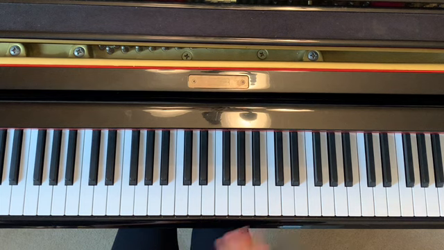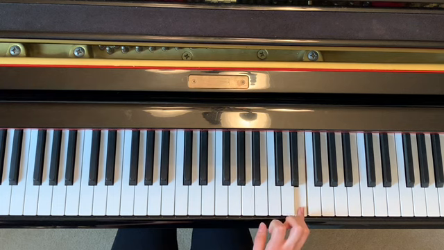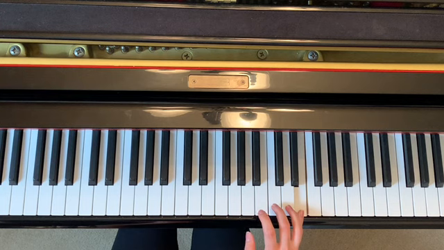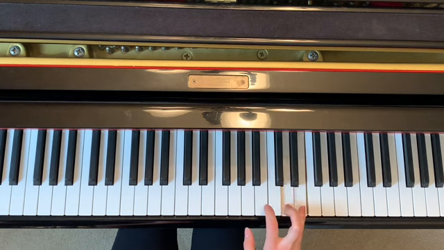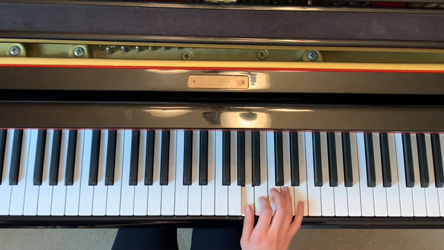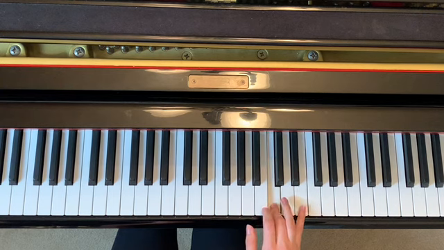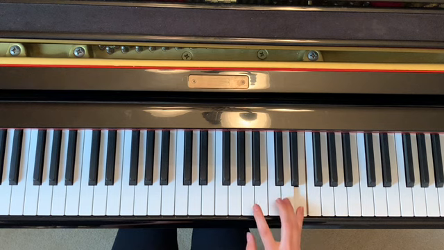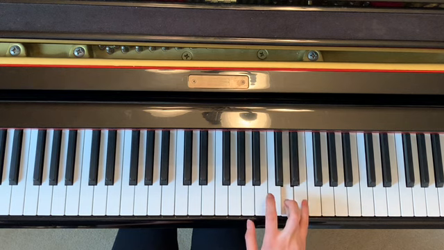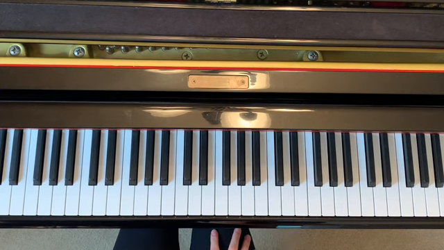So in the right hand, the melody in general is A, E, A, E, it starts over. A, E, A, E, B, E, B, E, C, E, C, E, D, E, D, E, B, okay? And then from this, you can kind of build.